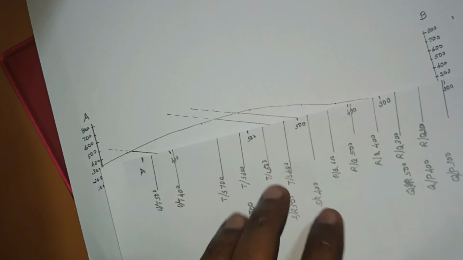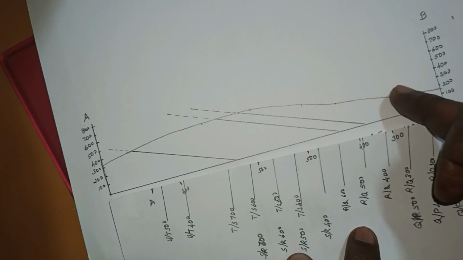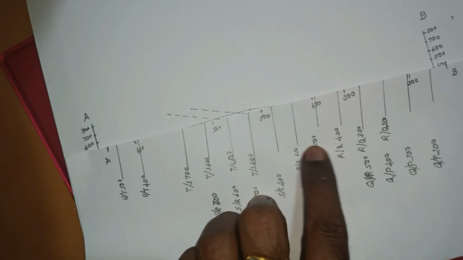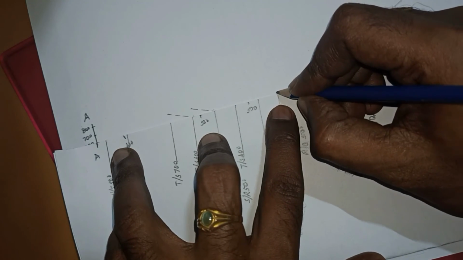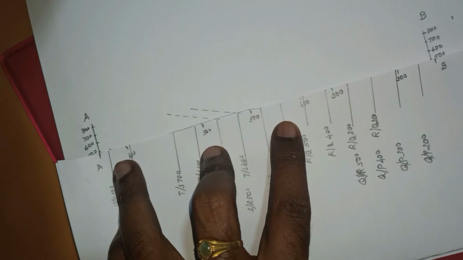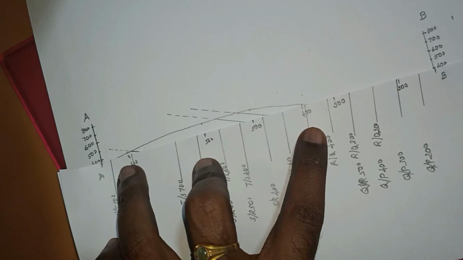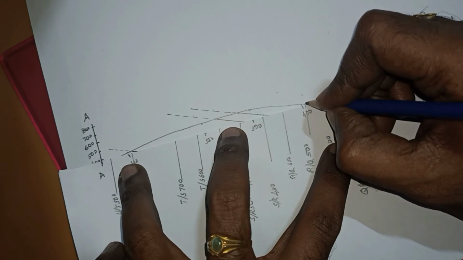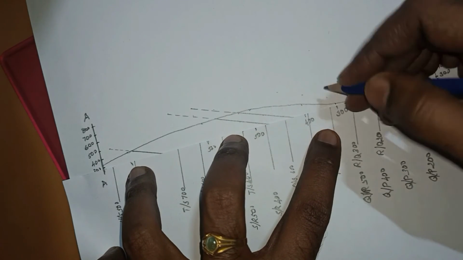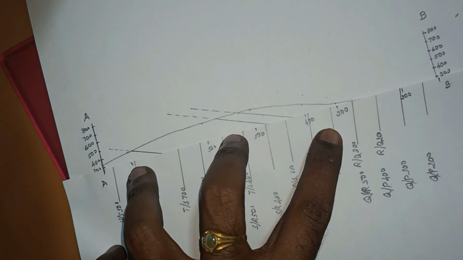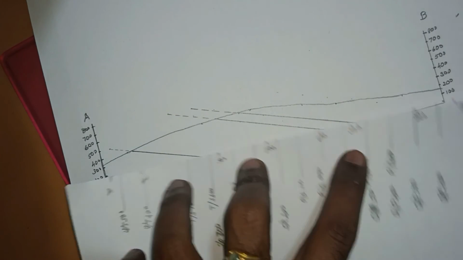Next, this intersection point R and Q. So this is UT, this is TS, this is SR, and now we are going to draw R and Q. So it starts with 600, 500, 400, 300, 200.